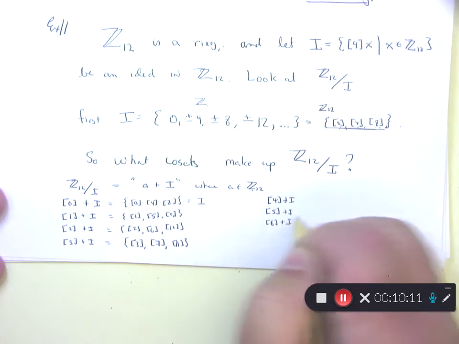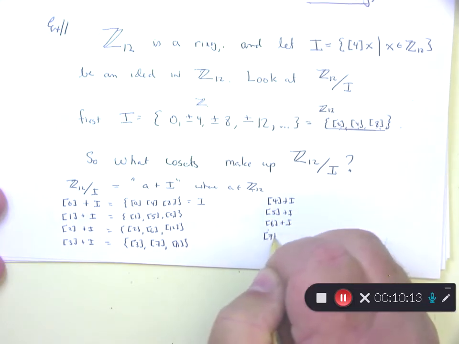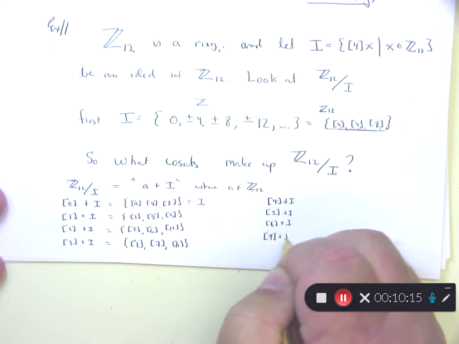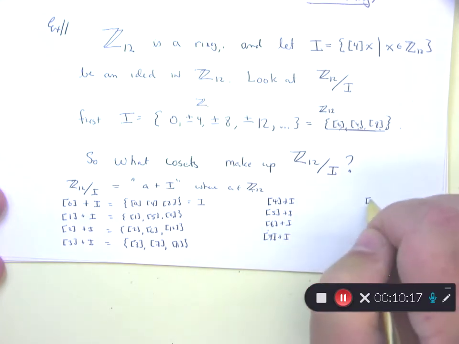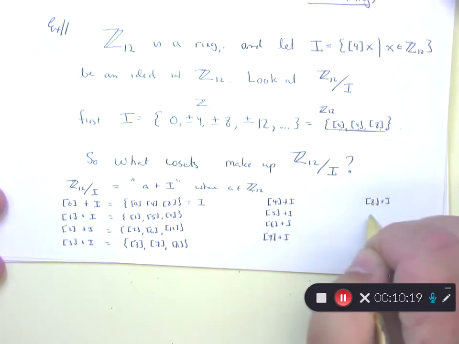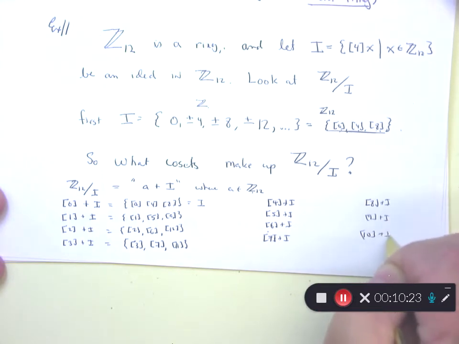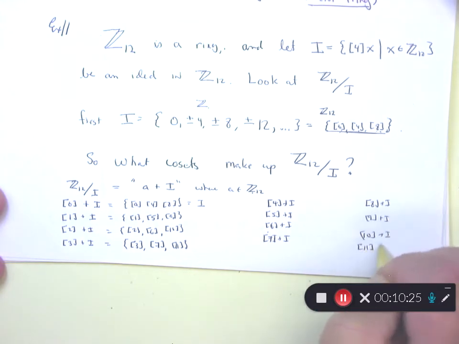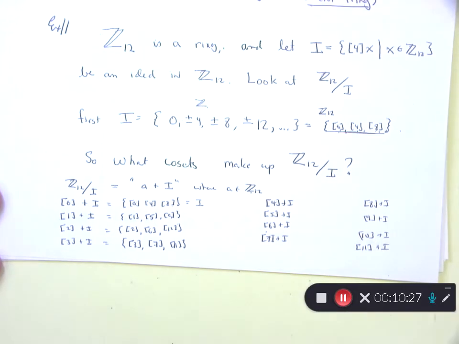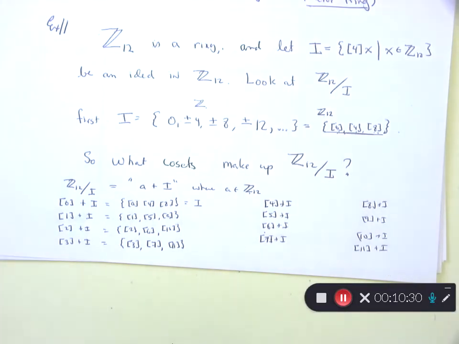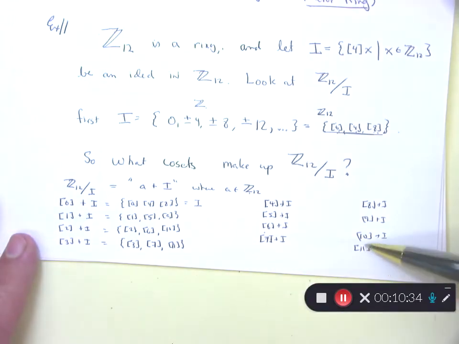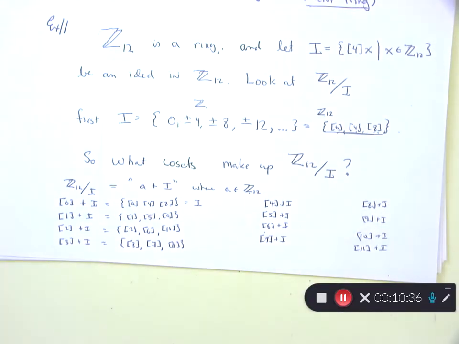Let's go ahead and write them all down. And then 7 plus I, and then while we're at it, 8 plus I, 9 plus I, 10 plus I, and 11 plus I. And finally done. Okay, because in Z12 there are 12 elements, 0 through 11. All we're doing is putting plus I on them. But let's take a look at what these guys look like.